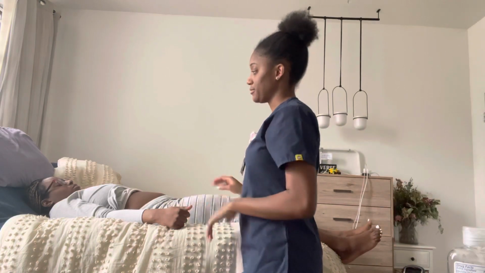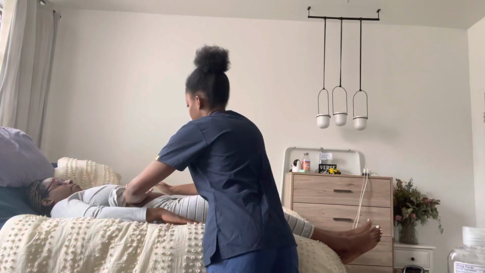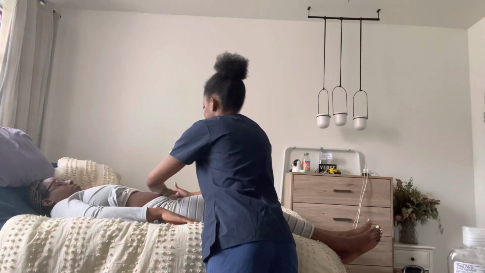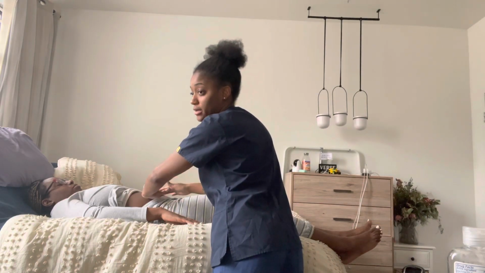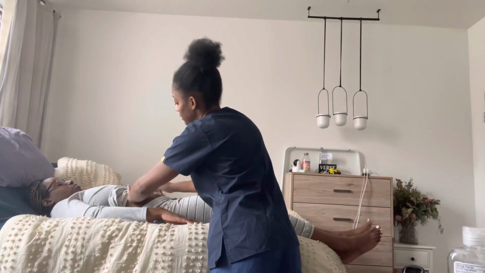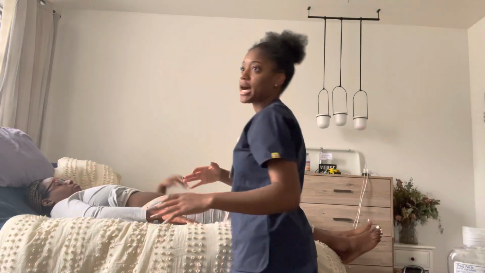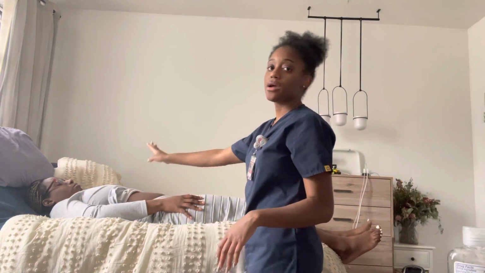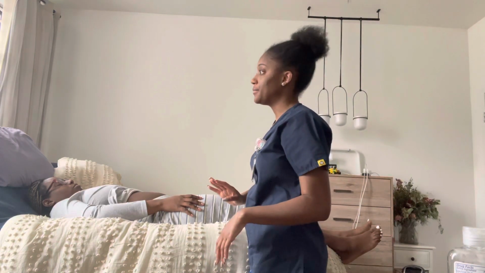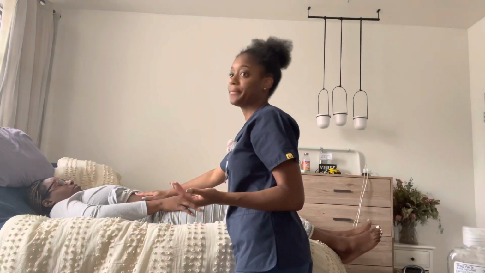All right, the next thing we're going to move on to is percussion. So I'm going to percuss the patient's abdomen from left to right. And what I'm hearing right now is a tympanic sound. But as I move up toward the right, upper side of the patient's abdomen, I heard sounds of dullness. And this is most likely because this is where the liver is located.